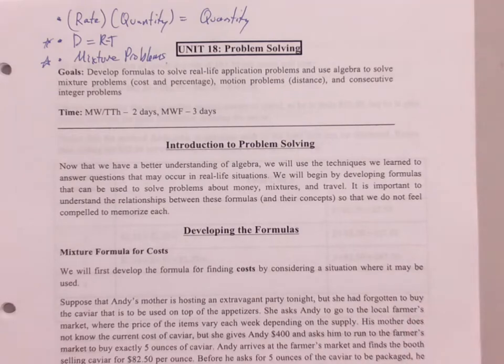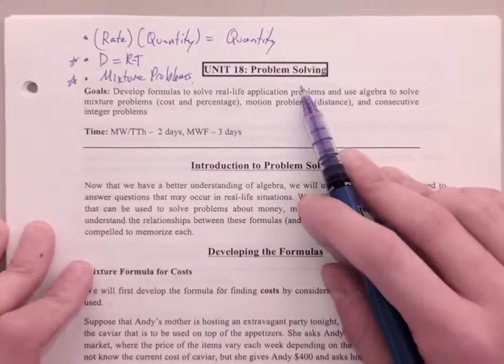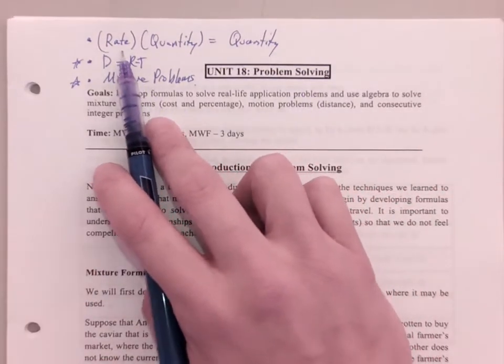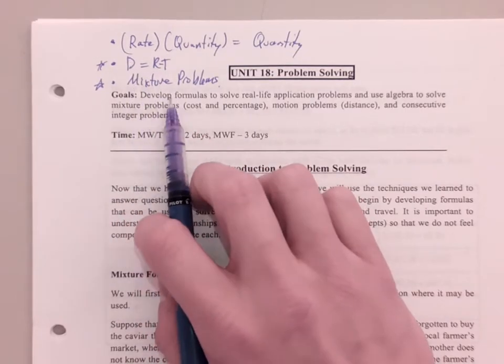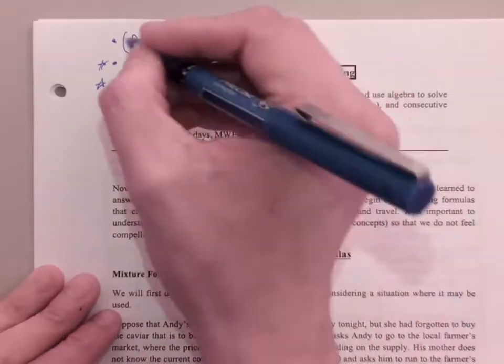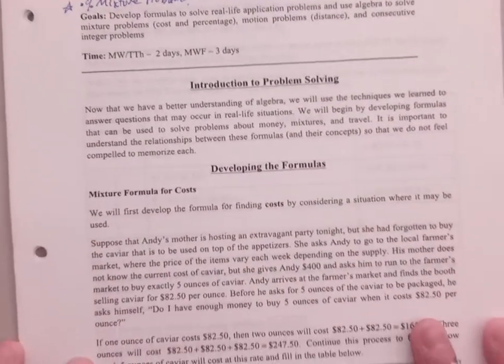Alright everybody, we're going to look at Unit 18. This is problem solving. The main topics of this unit are going to be the following. So basically we're looking at a rate times a quantity is going to be another quantity. Distance equals rate times time, and of course mixture problems. In particular we're going to look at percent mixture problems. Alright, so jumping right into this one here.